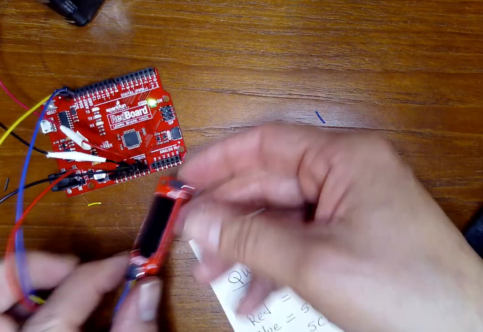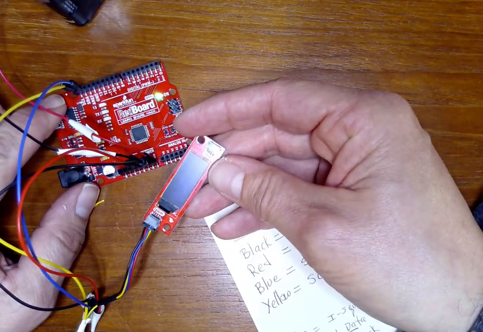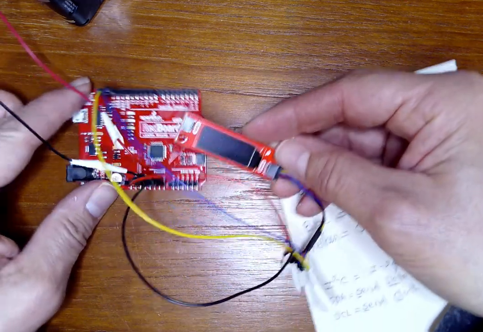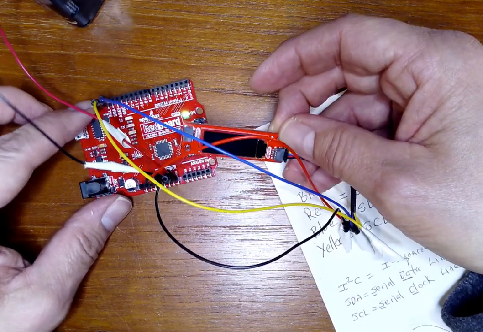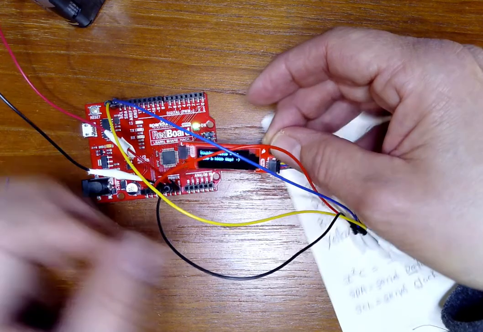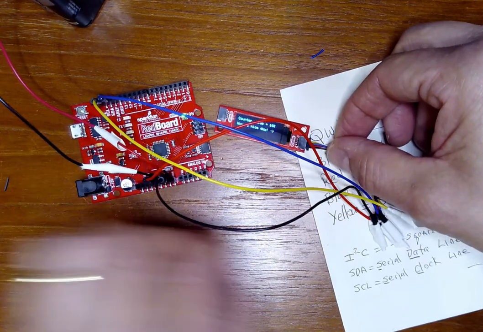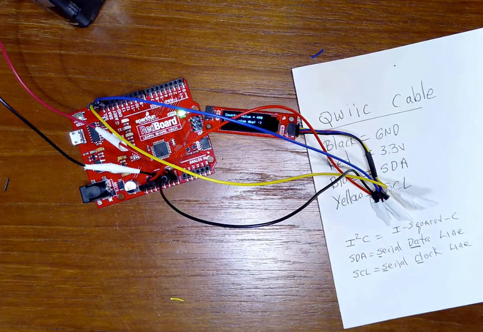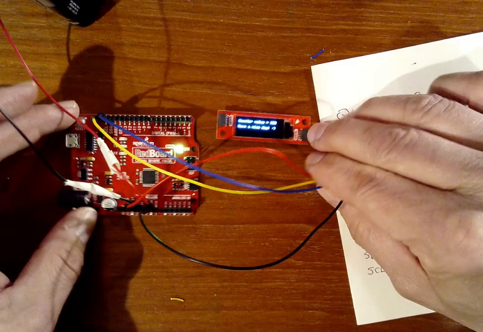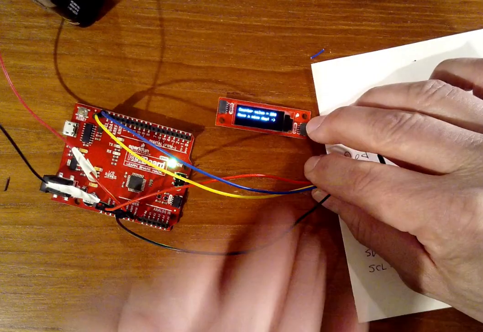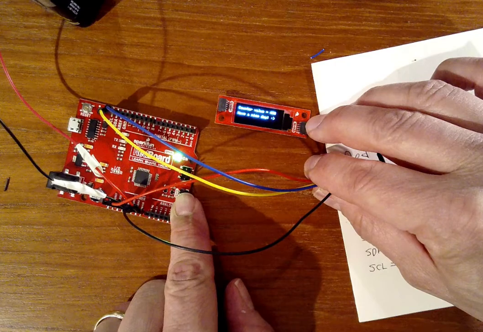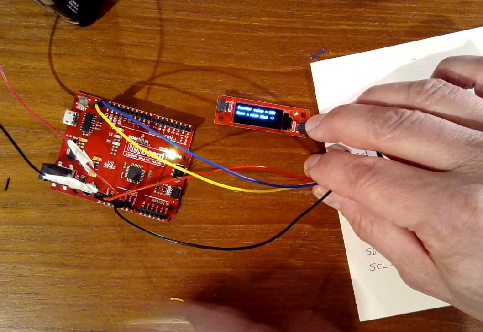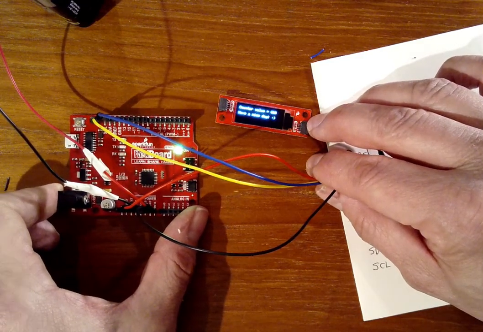And it's not working. I'm going to reset the device. And there you can see we're back in business here. It may be that one of my wires isn't quite engaging, but there you can see that we're back in business, and what we've done is we've bypassed this connector, and we're just running those wires right into the board.